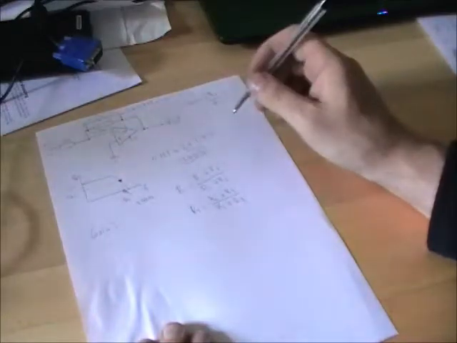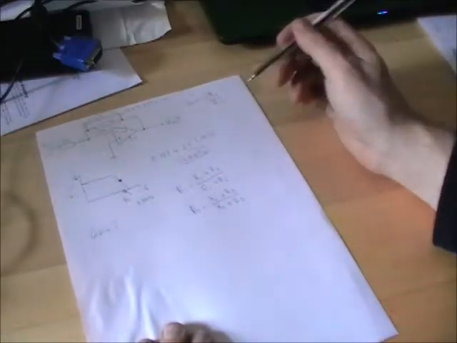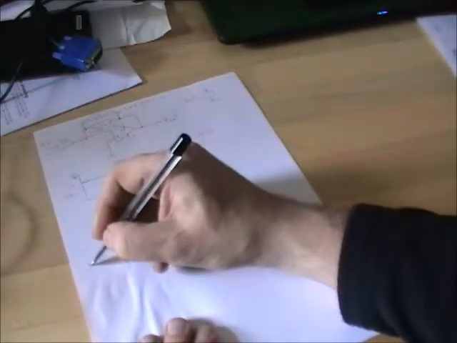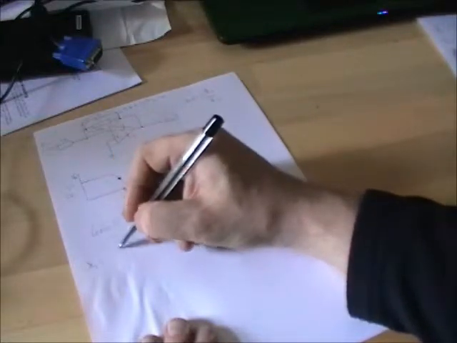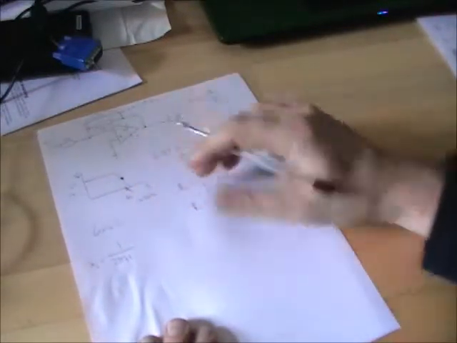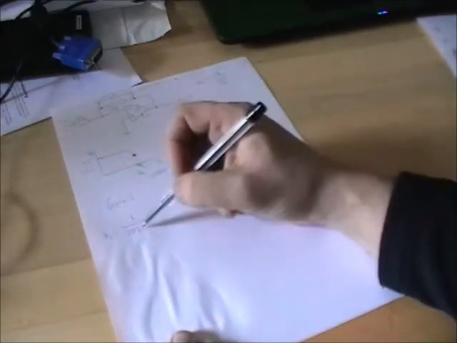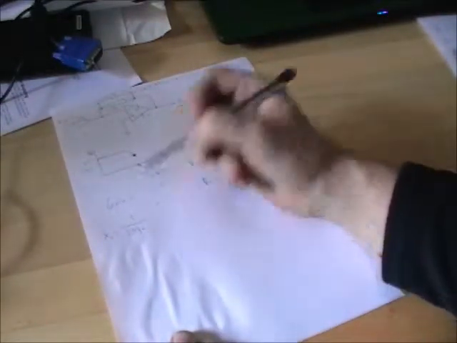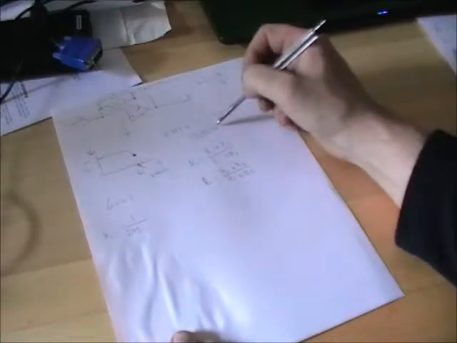Okay. How do I find out XC? It's the next question. And the formula for XC is 1 over 2 pi FC. So again, we know F, which is 3.4 kilohertz.